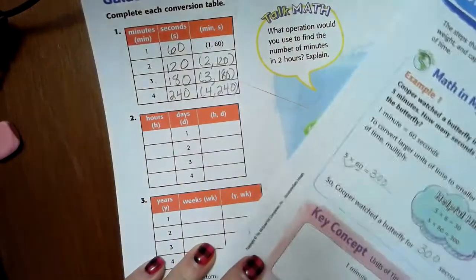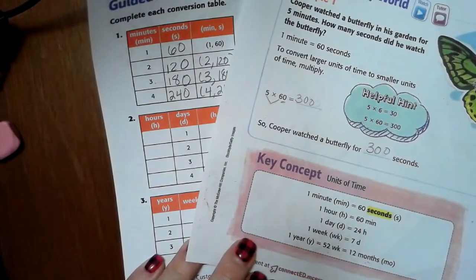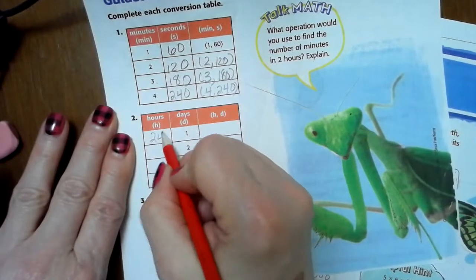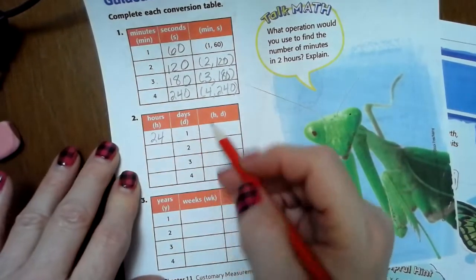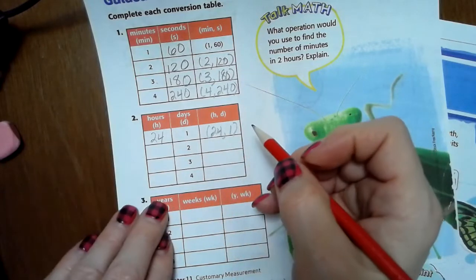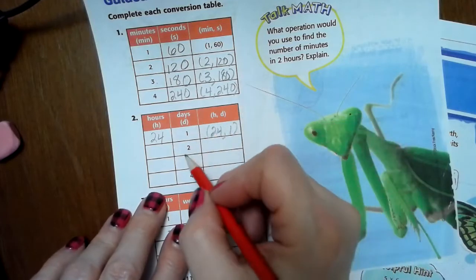So we look at our conversion chart. In 1 day there are 24 hours, so we can fill that one in. 24 hours, comma, 1 day. So in 2 days, I can do this one pretty easy.